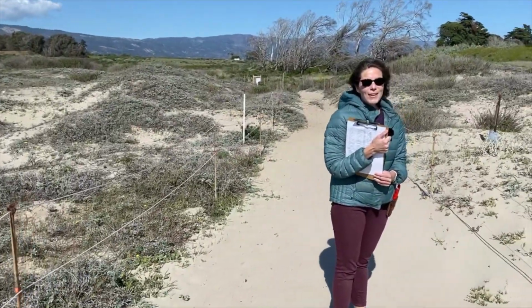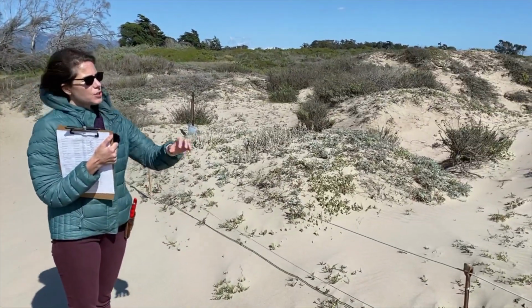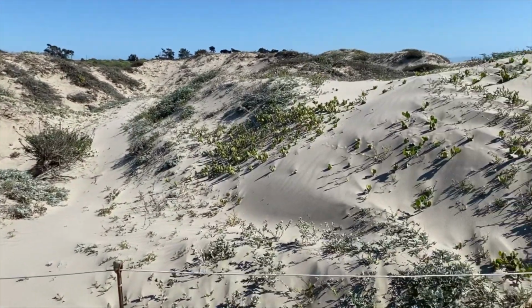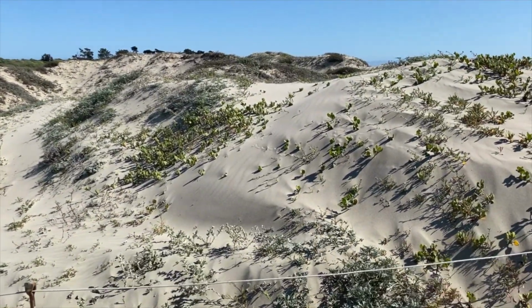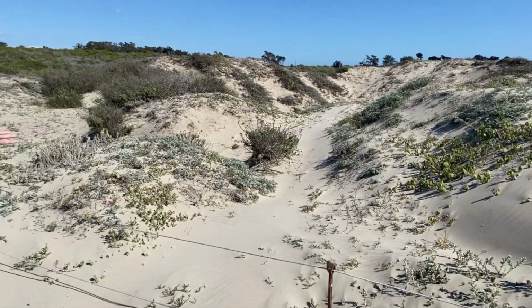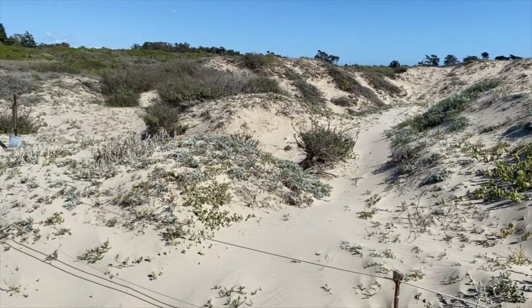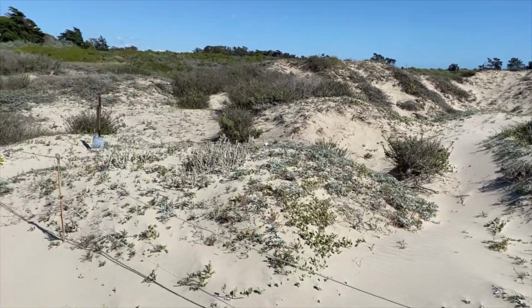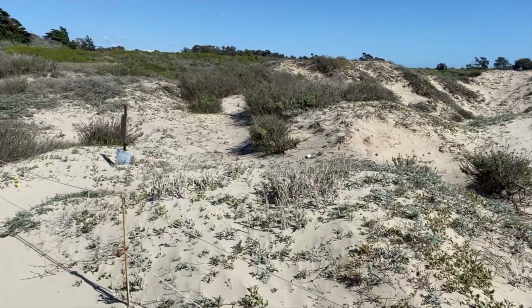Alright, so what you see here is we still have some of these prostrate mat pioneer dune species, but now we're a little bit further from the ocean and we're starting to pick up some of the shrubs. So the plants are changing in terms of their habit. They're getting a little bit taller and a little more shrub-like. Right now we only see a few, but as we keep walking, we'll start to pick up more and more of those shrubs.